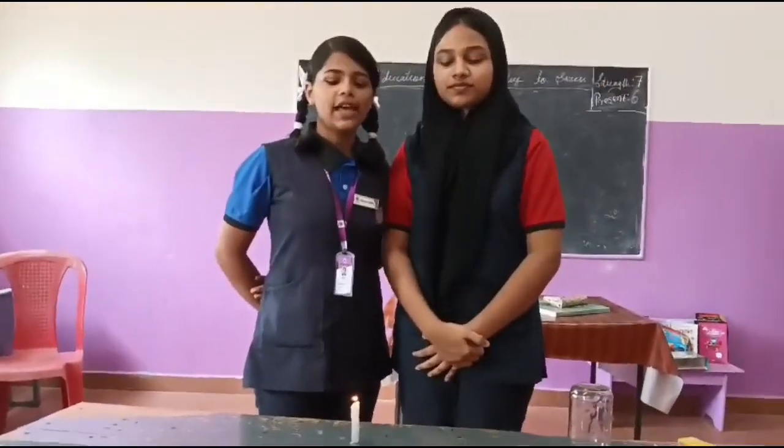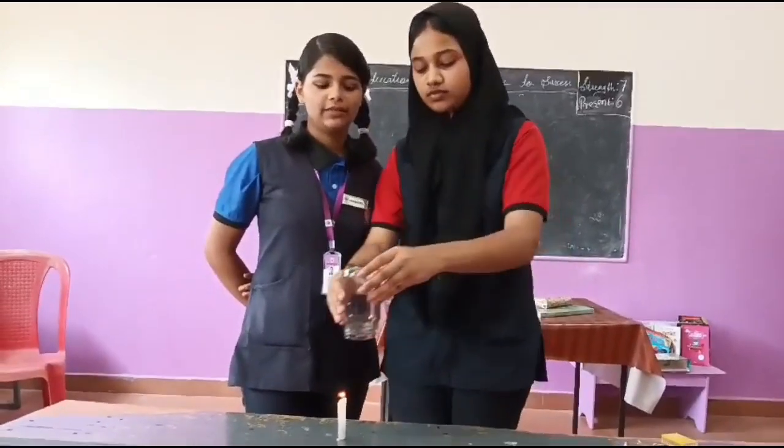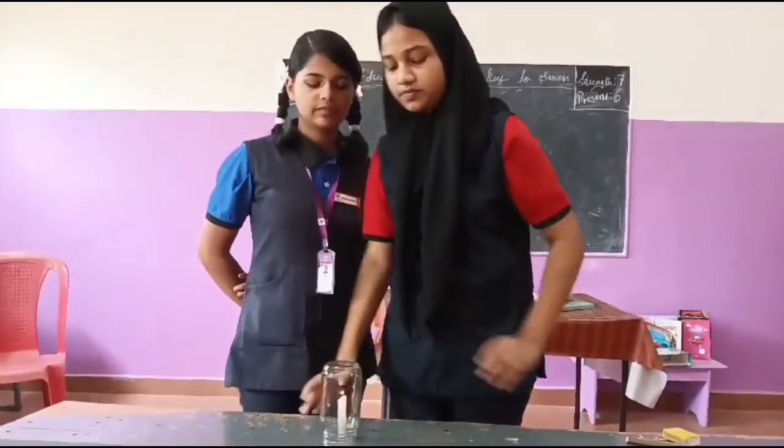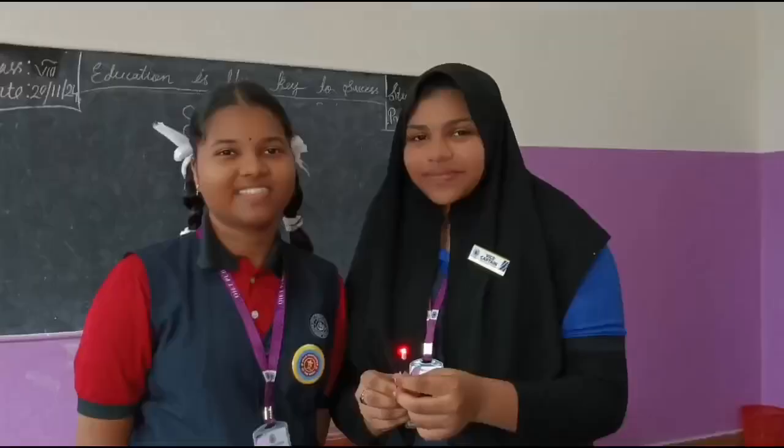In the second case, we are covering the candle with a glass bottle. From this, you can observe that air is essential for burning.